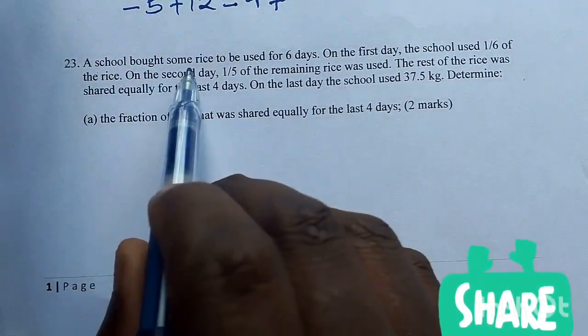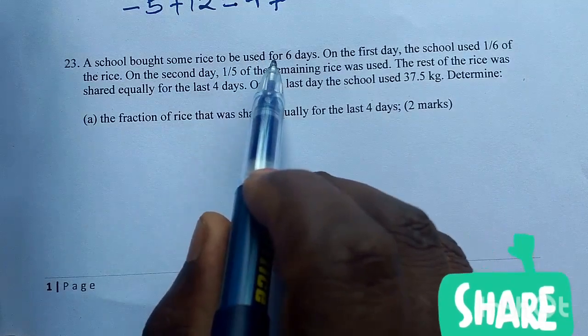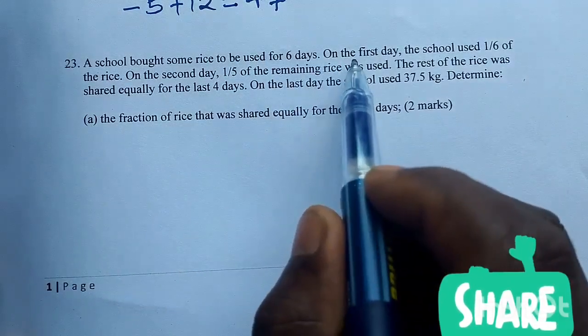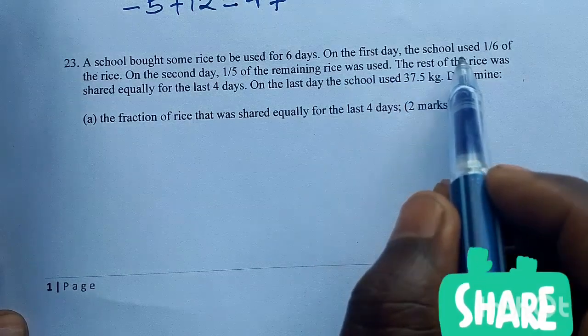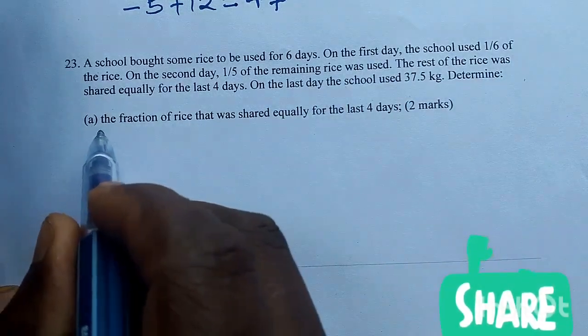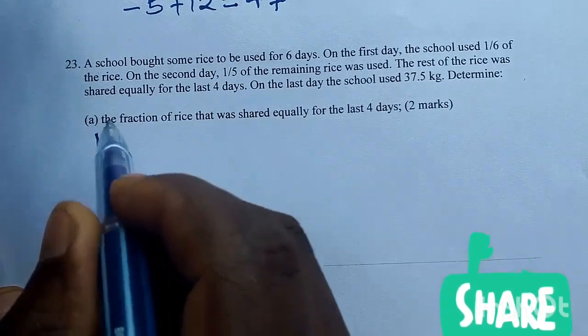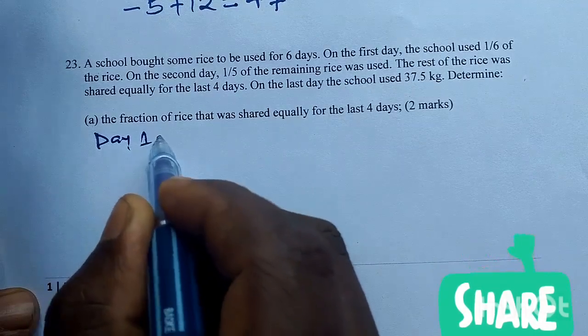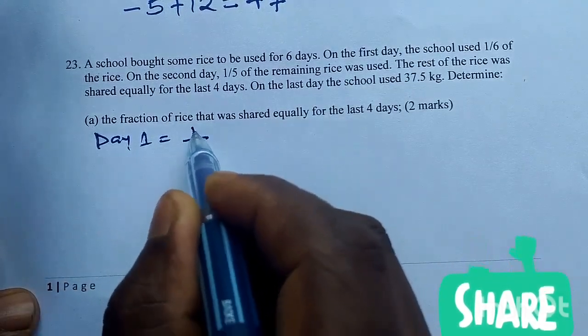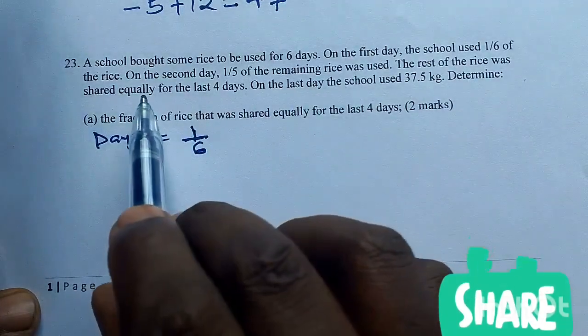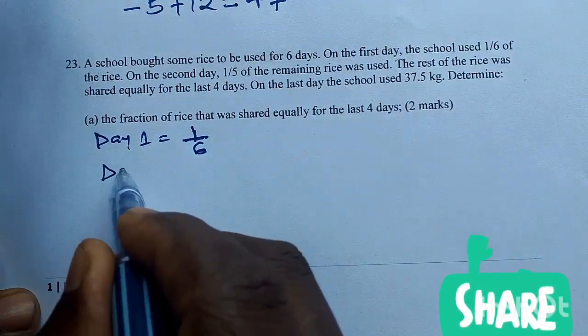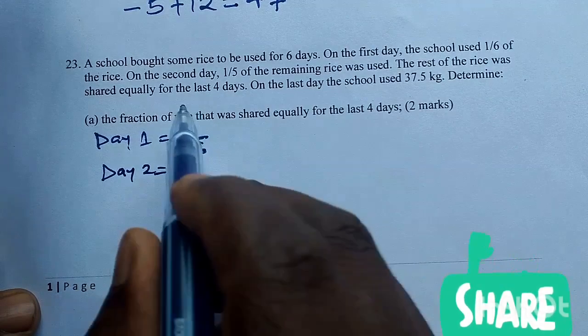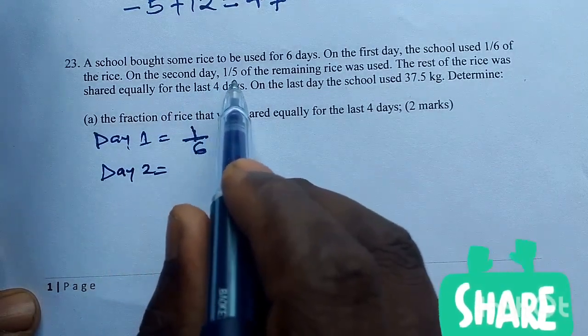A school bought some rice to be used for 6 days. On day 1, the school used 1/6. On the second day, the school used 1/5 of what remained.